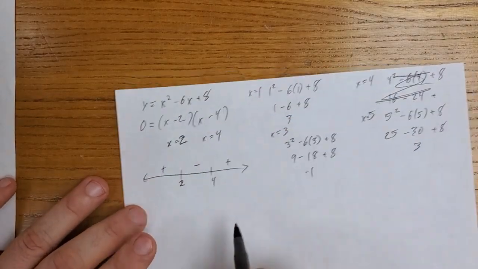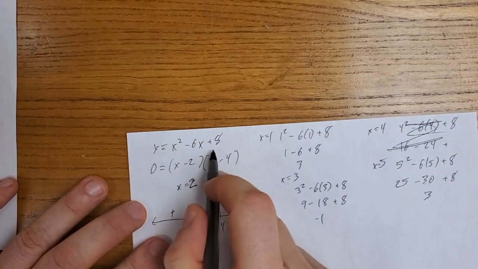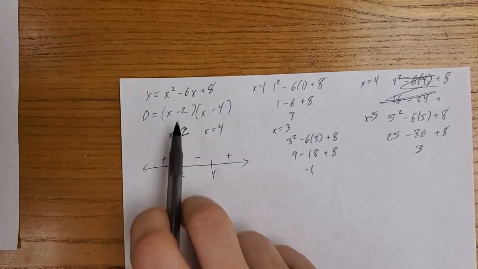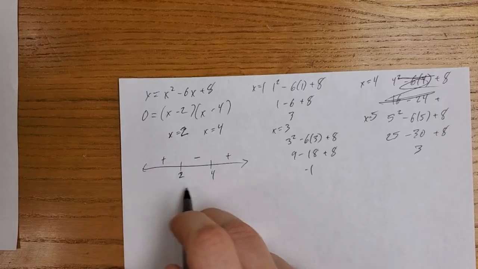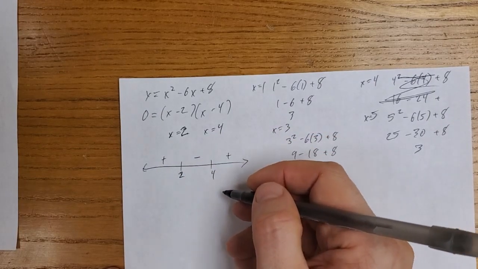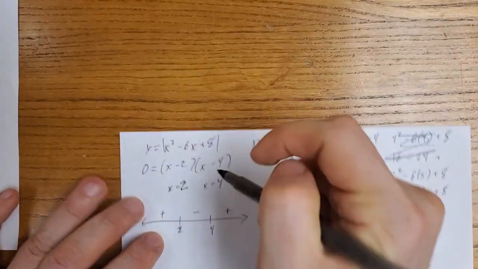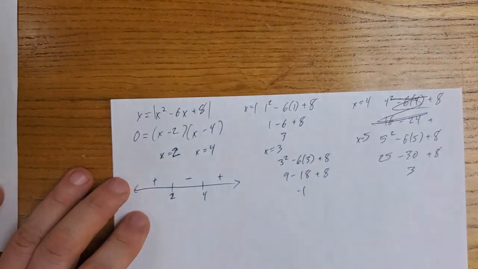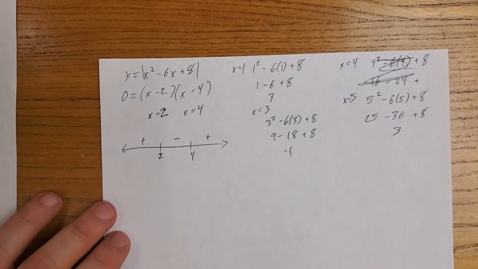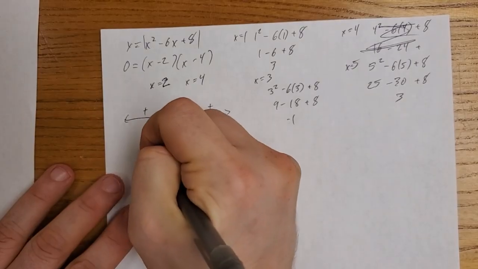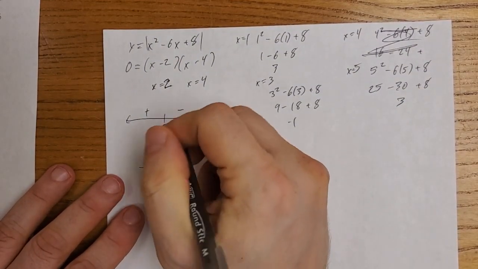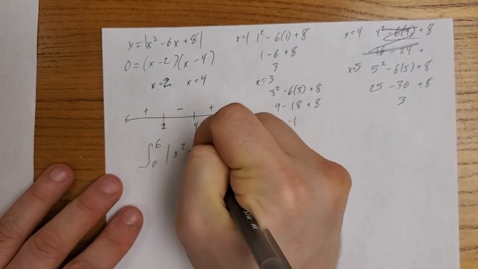So we know that this function, if you were to graph this out, would be positive above the x-axis at x values less than 2 and greater than 4. And then in between 2 and 4, it's below the x-axis normally. But because we're doing the absolute value, that's where it's getting flipped upwards. So we have to account for that when we're doing the area for it. So we're nominally talking about the range from 0 to 6 for this definite integral.